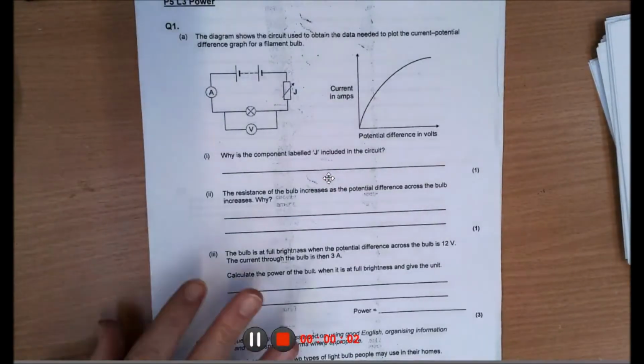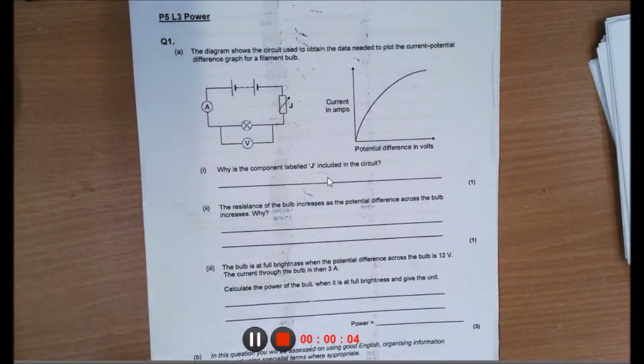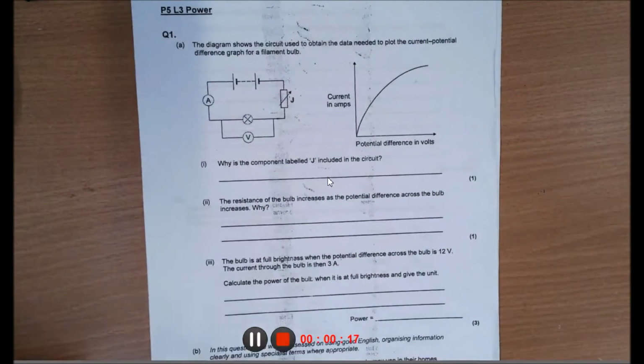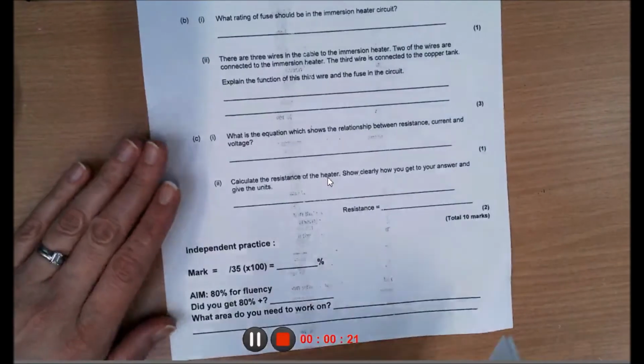Right, so I'm just going to work through these P5.3 power questions with you. There's two ways you can go about doing this. If you want to have a really good go yourself, then you can do it, watch my video and then mark it yourself. And remember, we're looking for fluency in the topic, which means you'll really understand the topic. We're looking for 80%, okay?